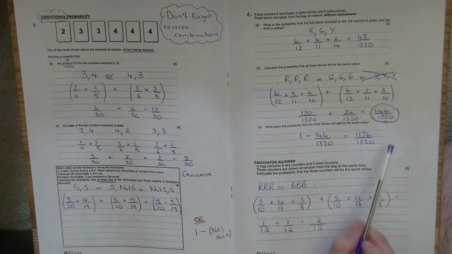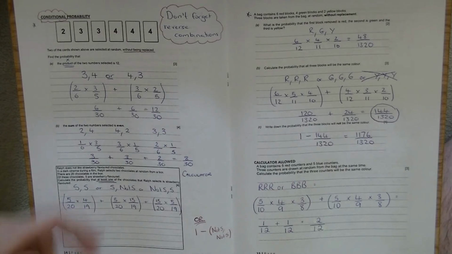And then I noticed that this last little guy here was a 1 marker, suggesting to me there's not a lot of work to do. Write down the probability that the 3 blocks will not be the same colour. Right. If you did this properly, it would take you forever. There are so many combinations with different colour blocks. Red, green, yellow, red, red, yellow, green, red, yellow.